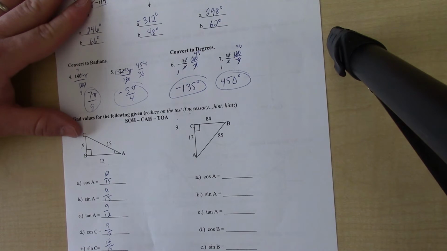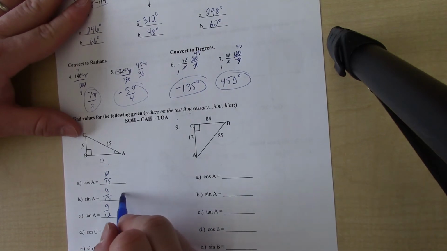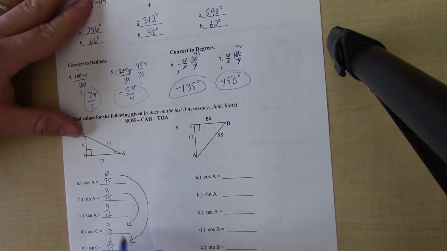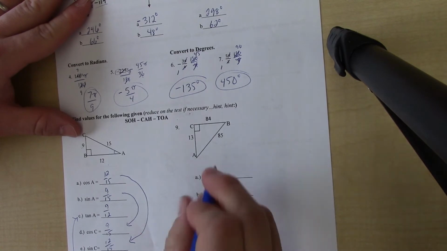What you should see here is a reciprocal relationship. Sine of A should be cosine of the other one. Cosine of A should be sine of the other one. And tangent is always going to just flip. So I should get the same things here.